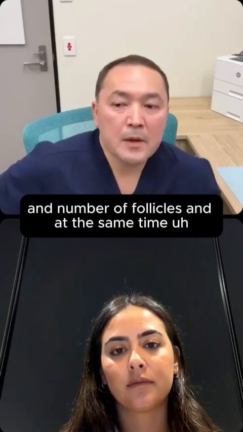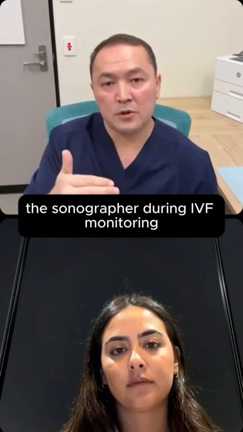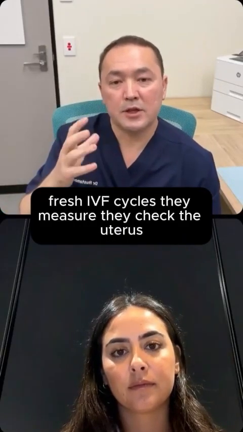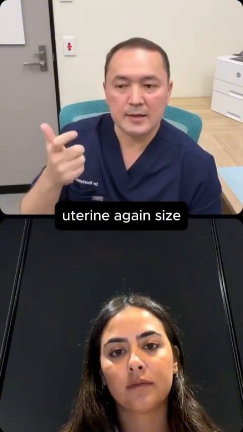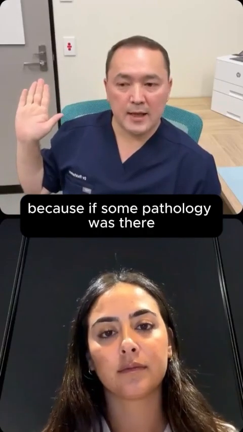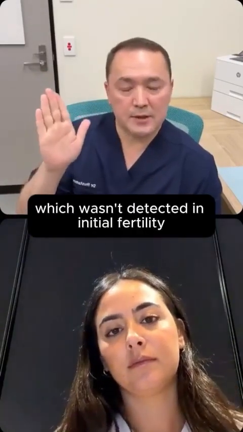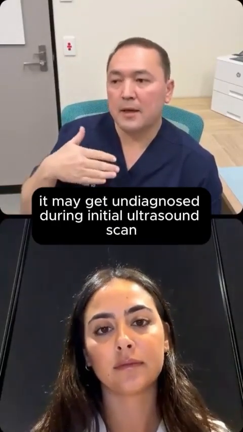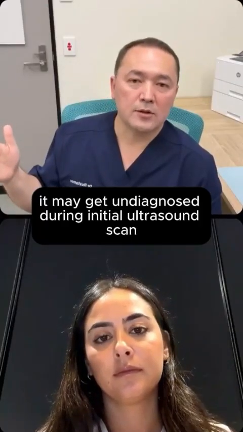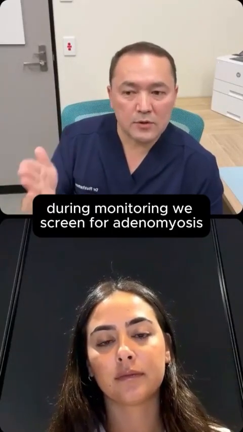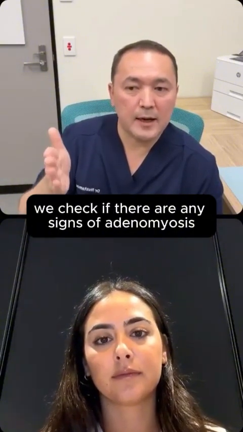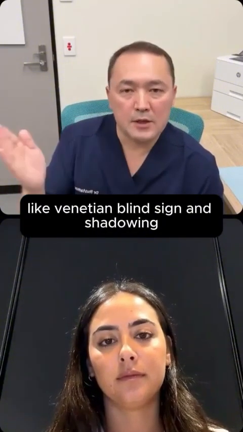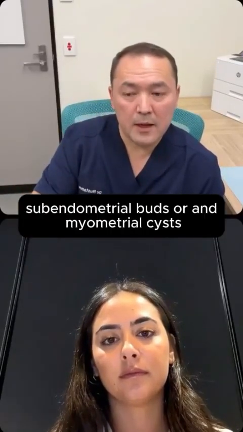And at the same time, during IVF monitoring in fresh IVF cycles, the sonographer checks the uterine size and the uterine contour, because if some pathology was there which wasn't detected in the initial fertility baseline scan, we want to pick it up. Let us say adenomyosis, for example, it may get undiagnosed during the initial ultrasound scan, so during monitoring we screen for adenomyosis. We check if there are any signs of adenomyosis, like Venetian blind sign and shadowing, subendometrial buds, or myometrial cysts.